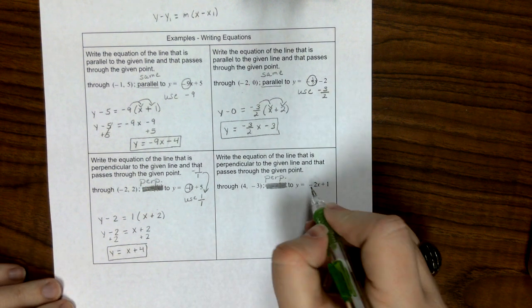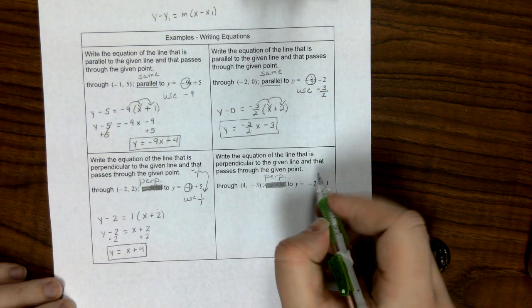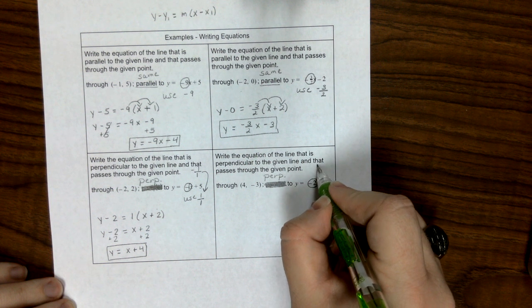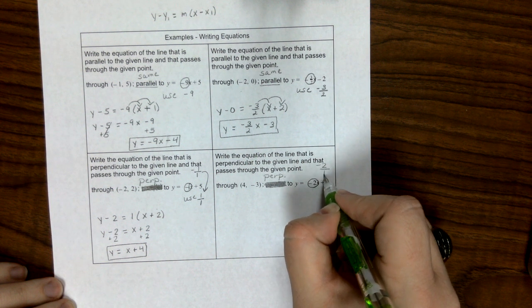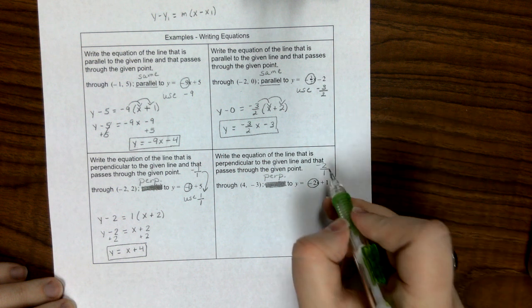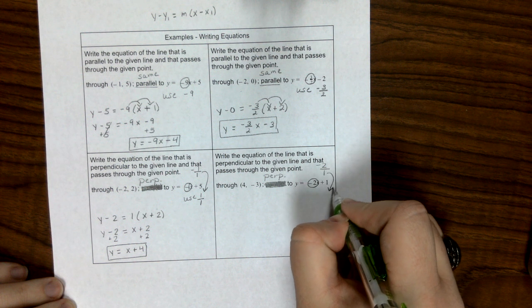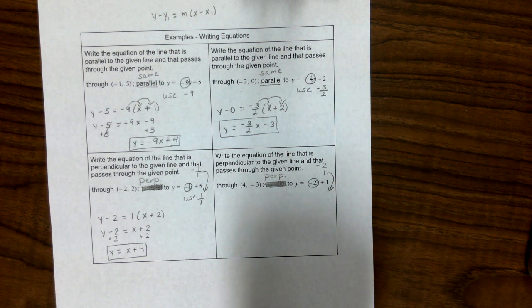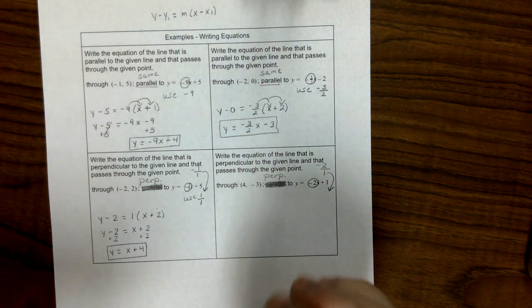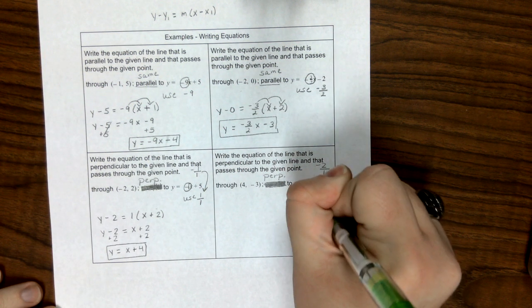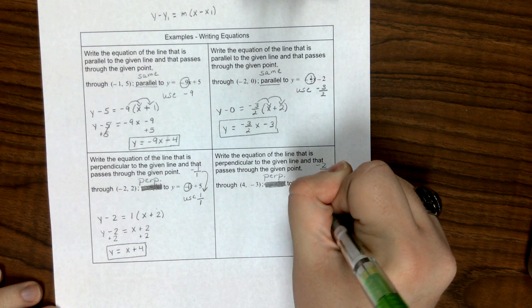All right, same way. We're perpendicular, so we're going to use this slope and we're going to change it. That's negative 2 over 1 that was given to us. I put it over 1 because it was a whole number. Now we have to change it. So first you switch the sign: it was negative, so make it positive. And then 2 over 1, you're going to turn over. So it'll become 1/2. And this will be the slope we use now.